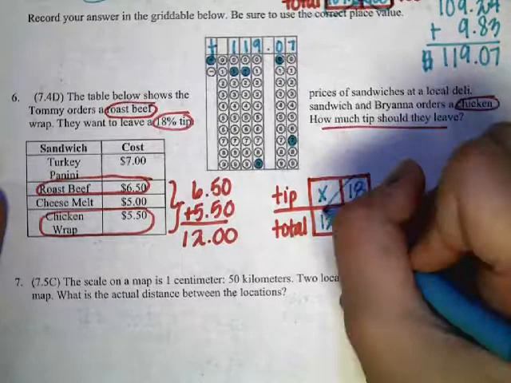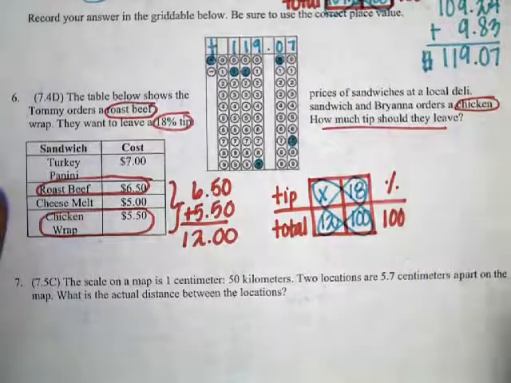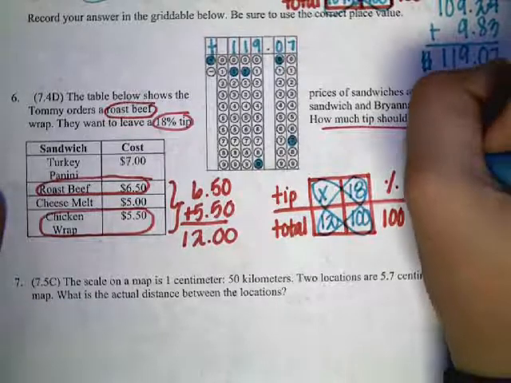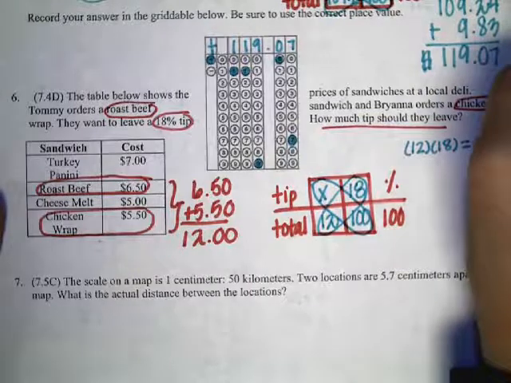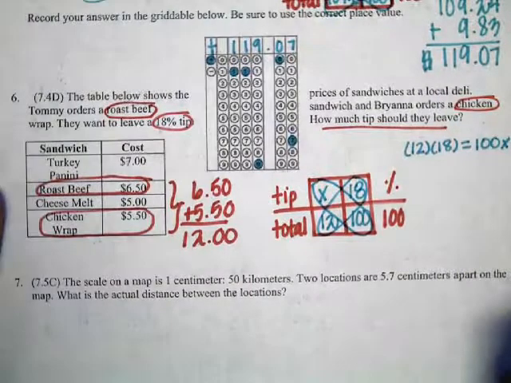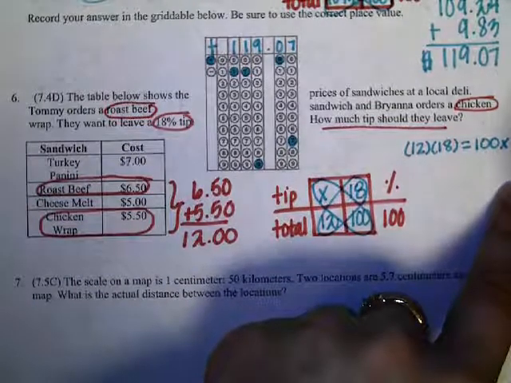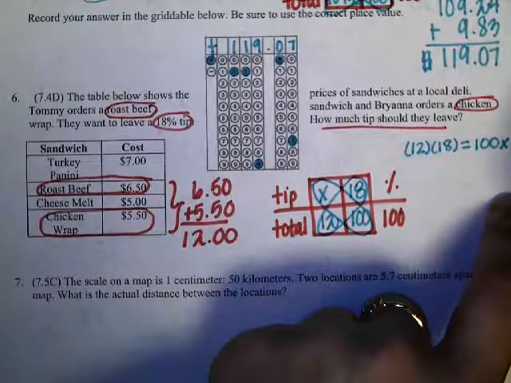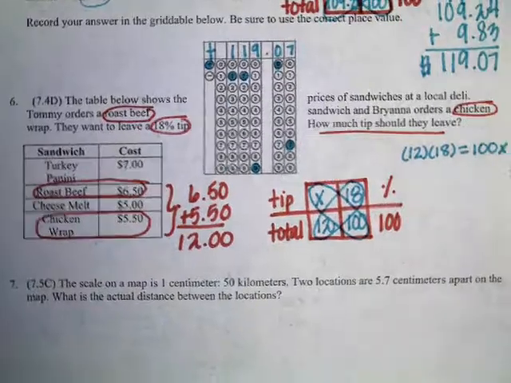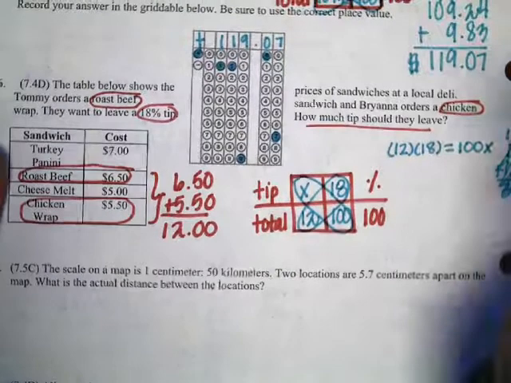Cross multiply and solve for x. 12 times 18 equals 100x. And I get, oh no, I added, excuse me.